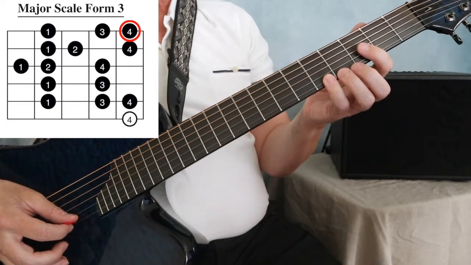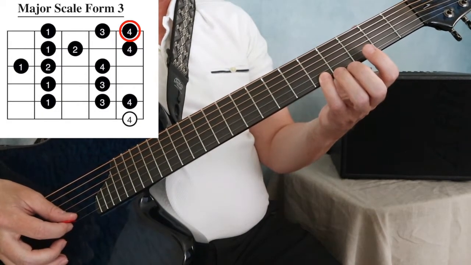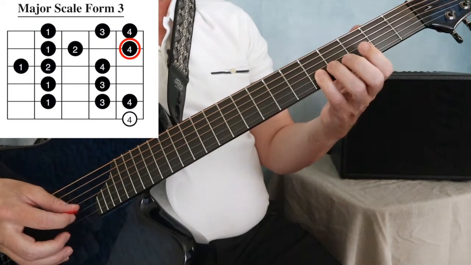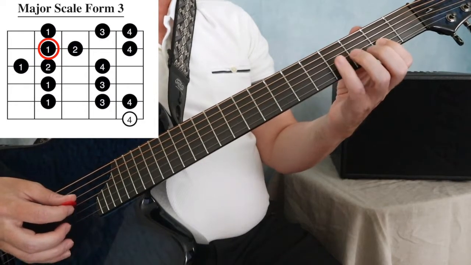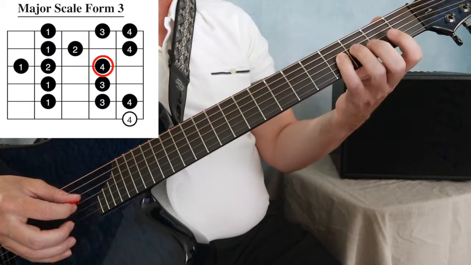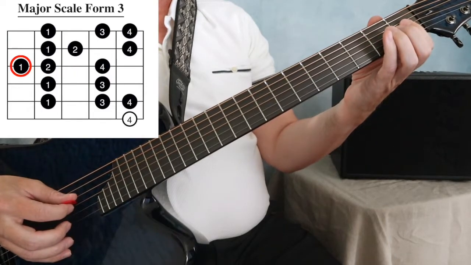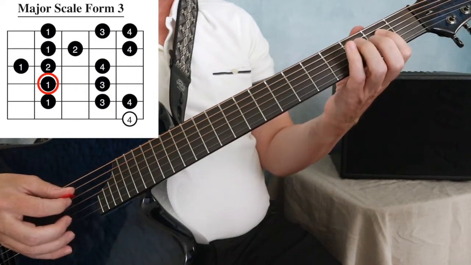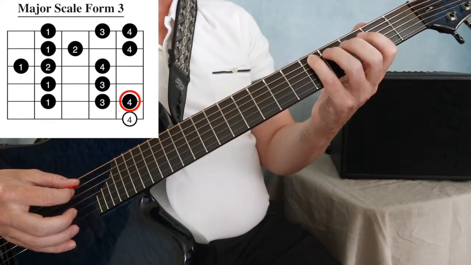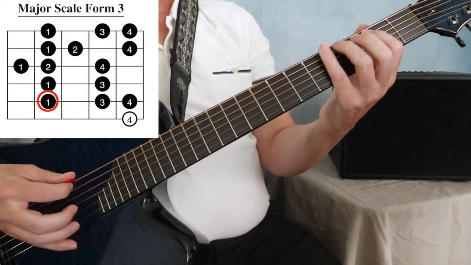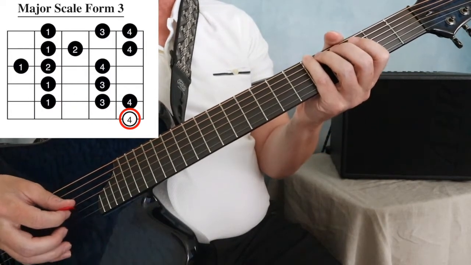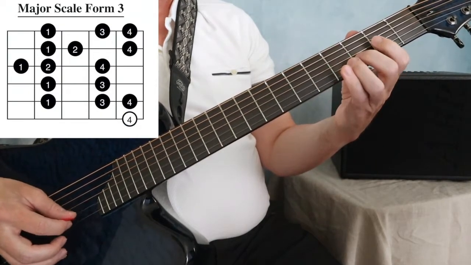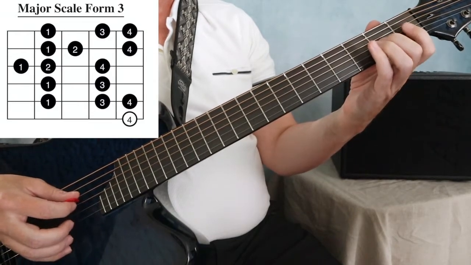Descending, you start on that highest note, finger 4, and play 4, 3, 1. String 2, 4, 2, 1. String 3, we shift to our left and play 4, 2, 1. String 4, we shift back to our right and play 3, 1. String 5, 4, 3, 1. And then 4 on the 6th string. Shift, shift back.